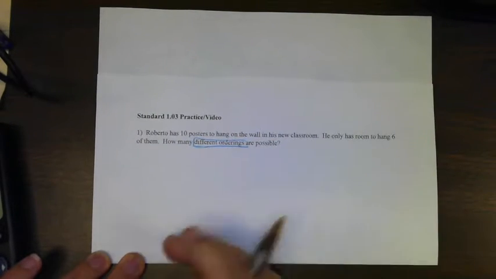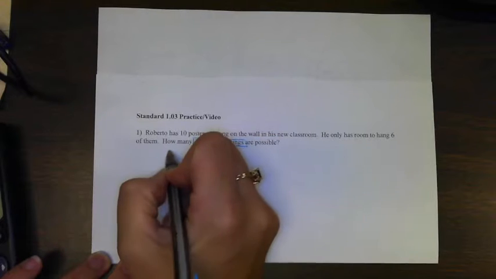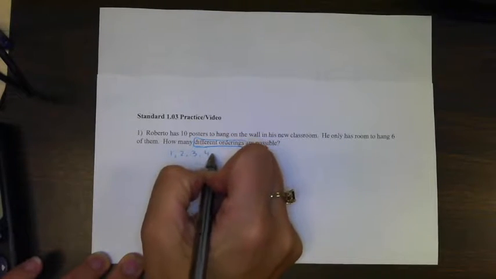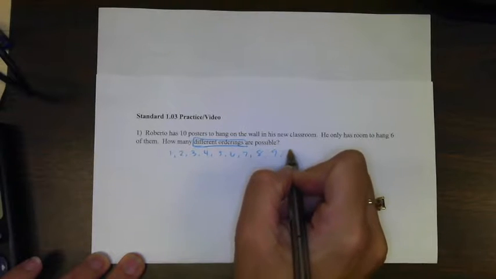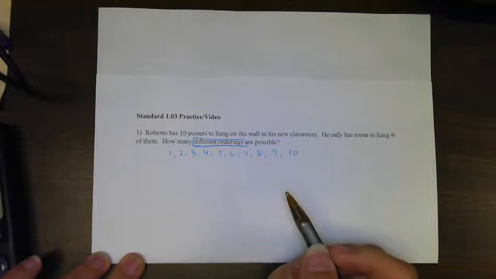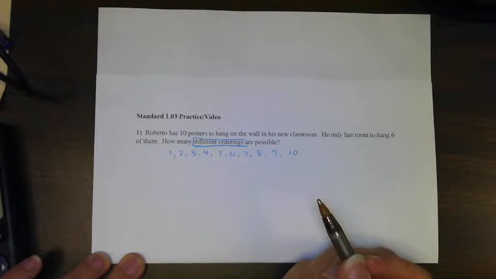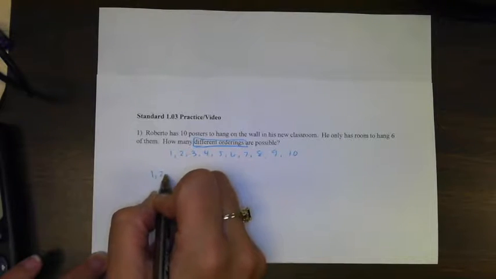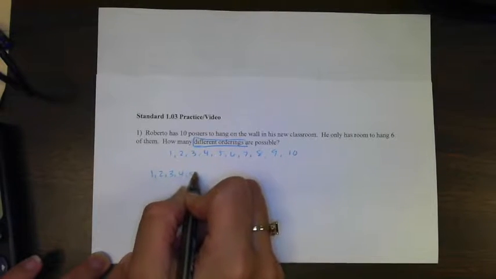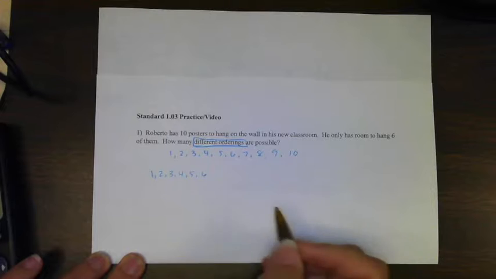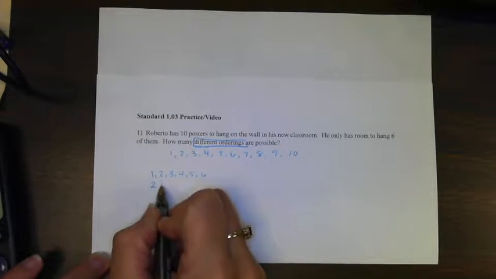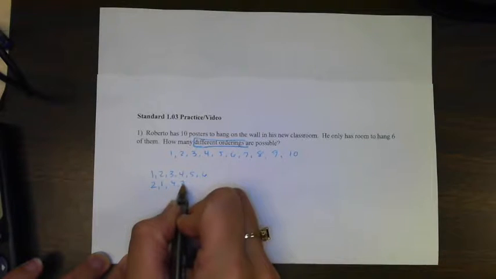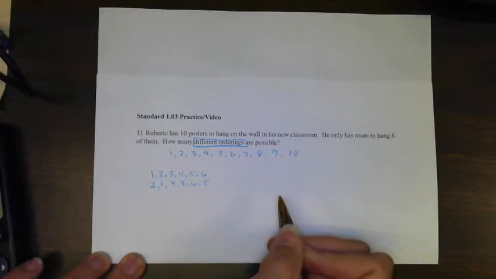So if we just think about what's going on here, we have 10 posters, and you don't have to write all of this down, but just to help you understand what's going on. We want to know how many different ways we can hang 6 of these 10. So I could hang posters 1 through 6 in that order, or I could still hang posters 1 through 6, but in a different order. This is a different ordering.